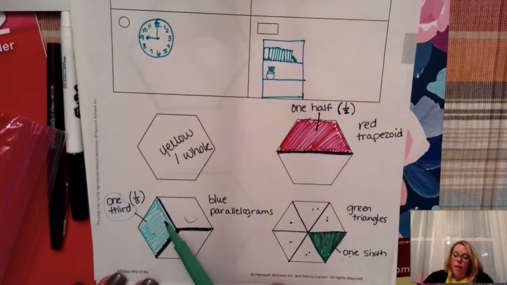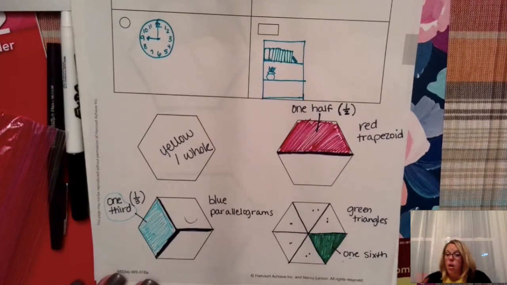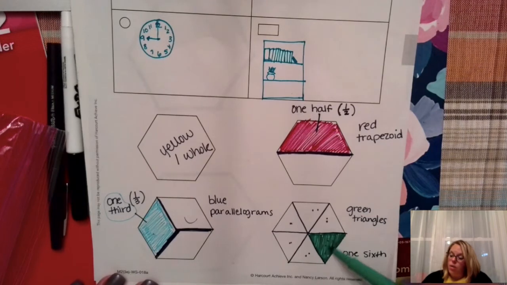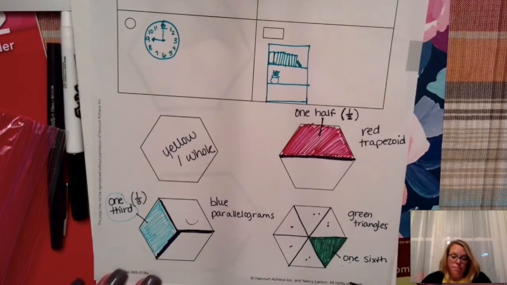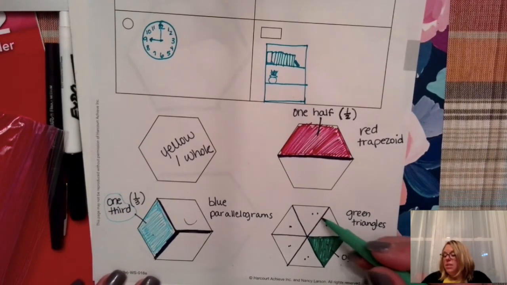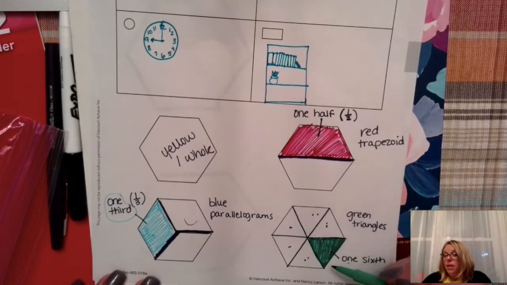If I have a blue parallelogram, the blue parallelogram is 1/3 of a hexagon. The one piece is 1/3. And with our triangles, if I have a triangle, the triangle is 1/6 of a hexagon. It would take me 6 triangles to fill up the entire hexagon.